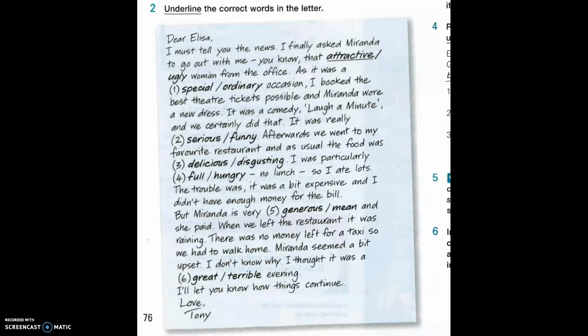I want you to read the letter and think, was it a good date or a bad date? And then get them to read through quickly. Don't worry about the words that they need to make choices about. And then you can say, well, what do you think? Was it a good date or a bad date? They may have different ideas because actually it's a little bit ambiguous.